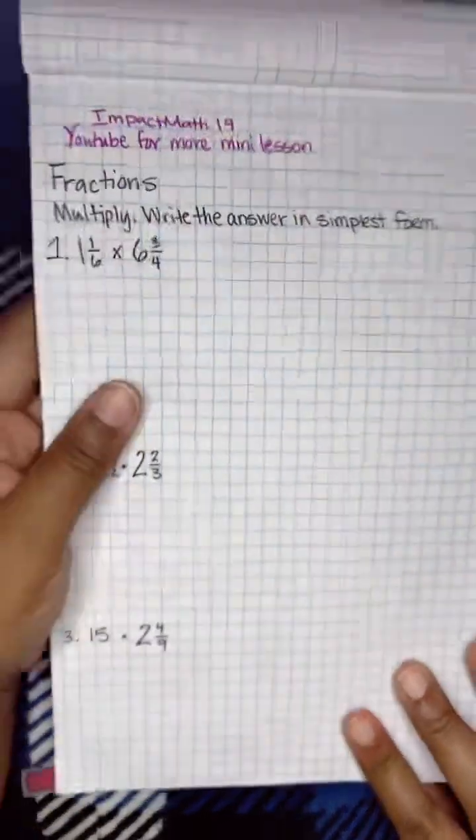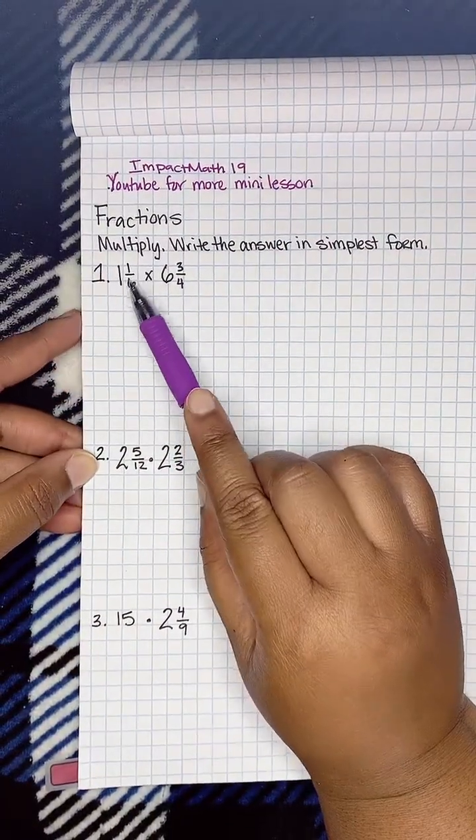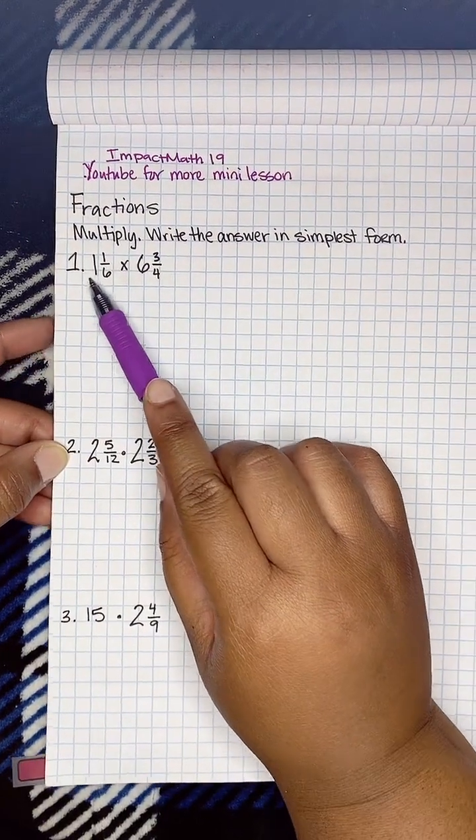All right. Can somebody put in the chat, how do we write this improper fraction here?